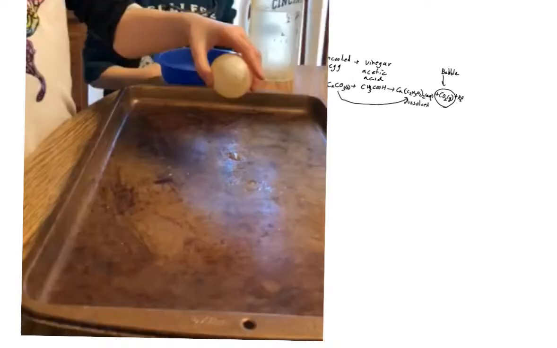Okay, so I've taken an egg and I've soaked it in vinegar overnight and I've removed the shell. One thing you'll notice about it is that the egg is still egg-shaped, meaning there has to be something there holding it together. Not only that, but we can see it bounce.